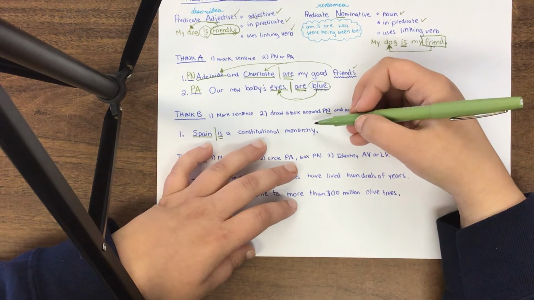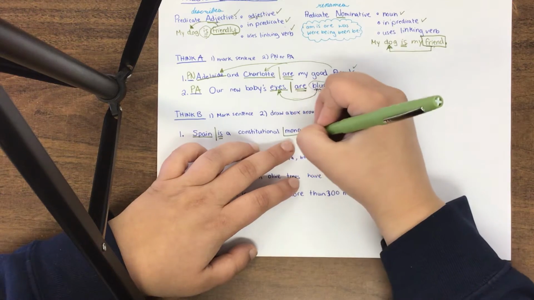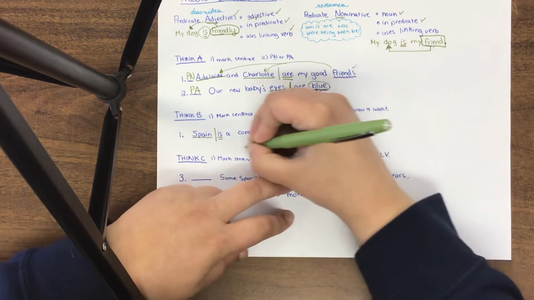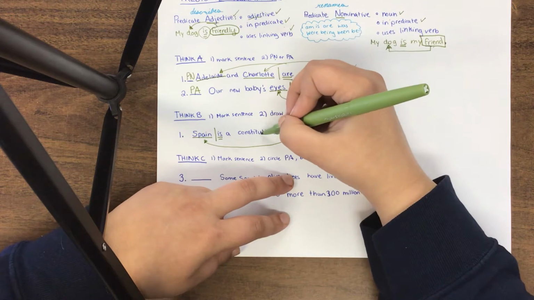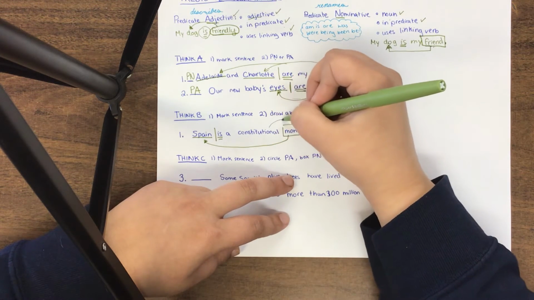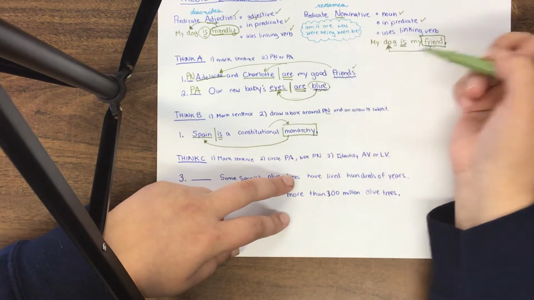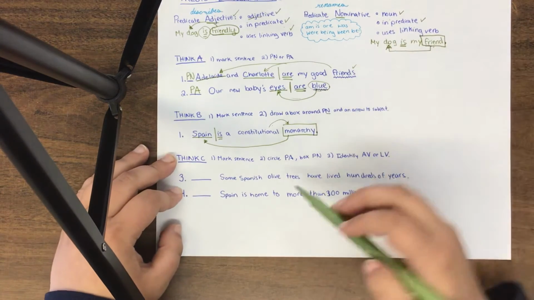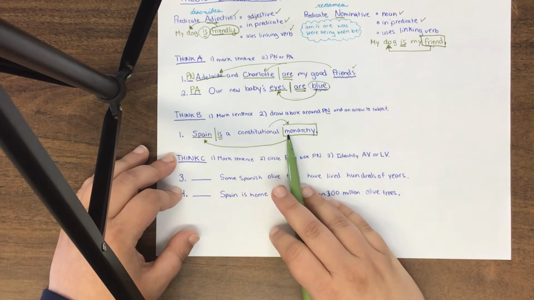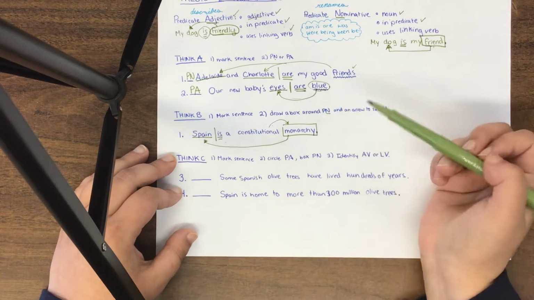Spain is a constitutional monarchy. The word monarchy here is renaming Spain, the monarchy. Now, constitutional is an adjective, but it's describing monarchy, so we don't need to box it or do anything with it. It's just describing the predicate nominative. So there we go, grade 4s. Box your predicate nominative, draw an arrow back to the subject, and you need to mark your sentence for those ones.